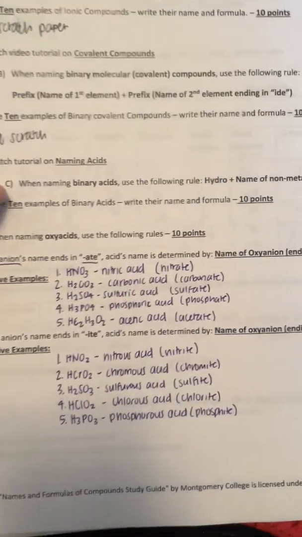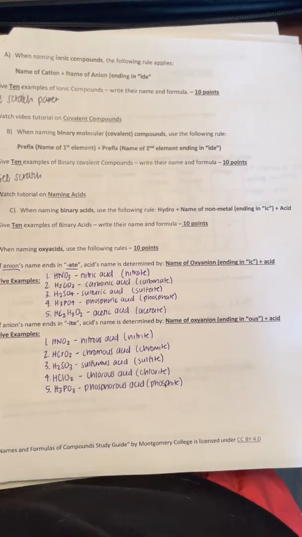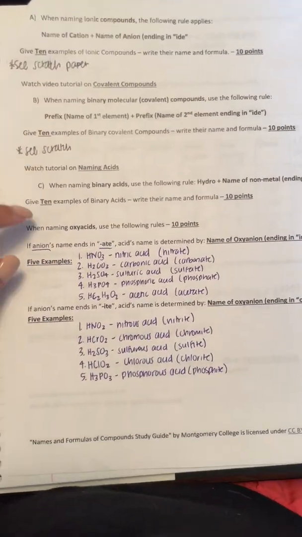And then moving on to C here. Did I talk about that in the last one? I don't remember which one I read off last time.